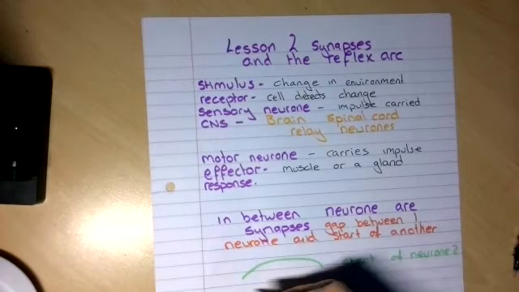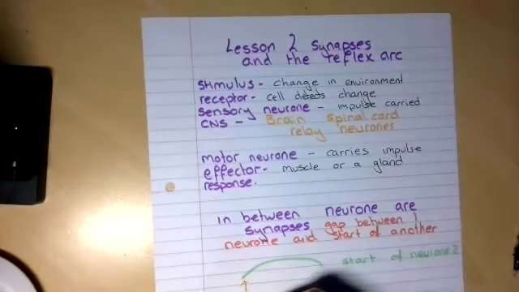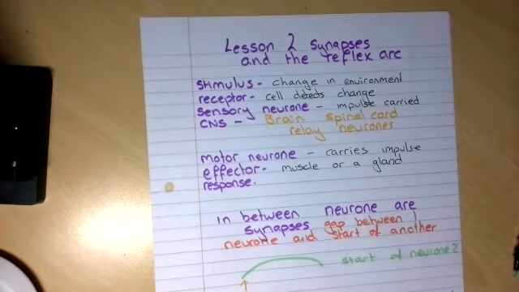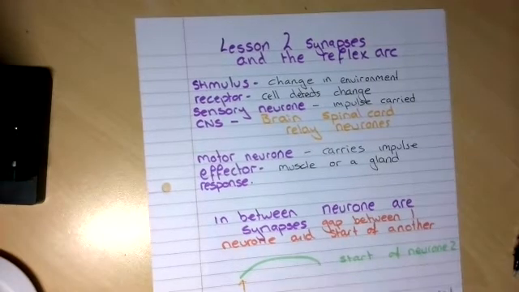The space in between here and here is the synapse.